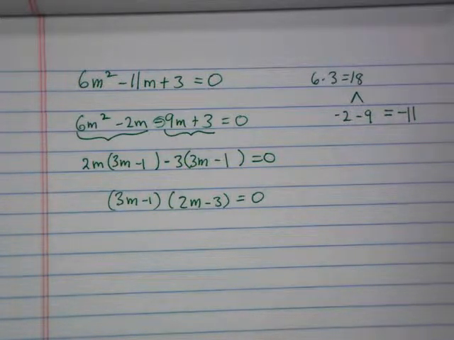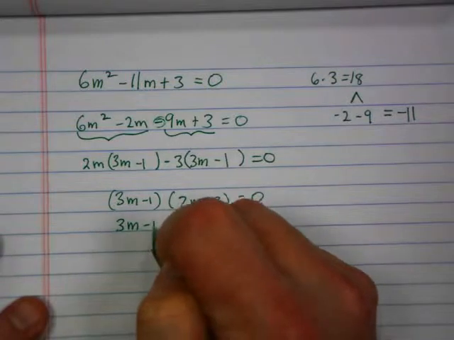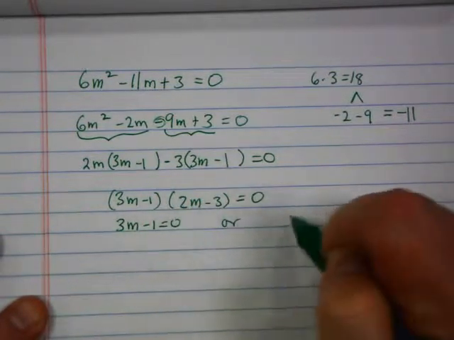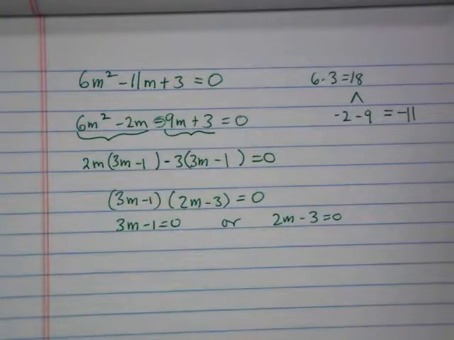All right, so like I said, we did the hard work. The hard work is all that factoring. What's the easy work? Set them both to 0. So I'm going to get 2 little equations now: 3m minus 1 equals 0, or 2m minus 3 equals 0. And at this point, you should always have linear equations. Why would we call those linear now? Because there are no exponents.